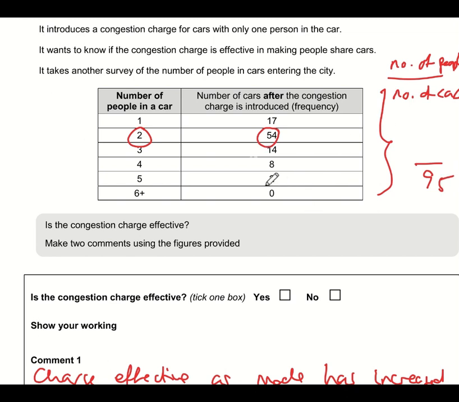And the total number of people, well, we've got 17 cars with 1 person in it, so that is a total of 17 people. We've got 54 cars with 2 people in it, so that is 2 lots of 54, which is 108. Here we're just multiplying the number of people in the car by the number of cars seen. So 3 times 14 is 42, 4 8s are 32, 5 2s are 10, and 6 zeros are 0.